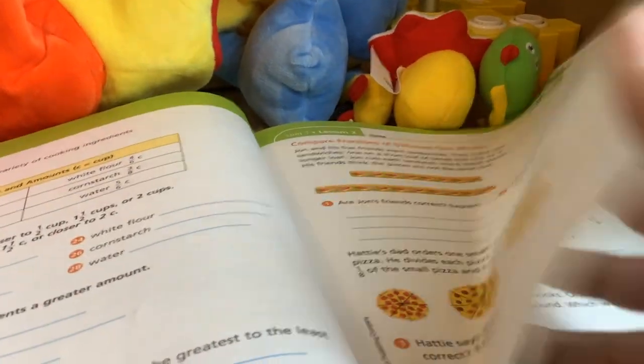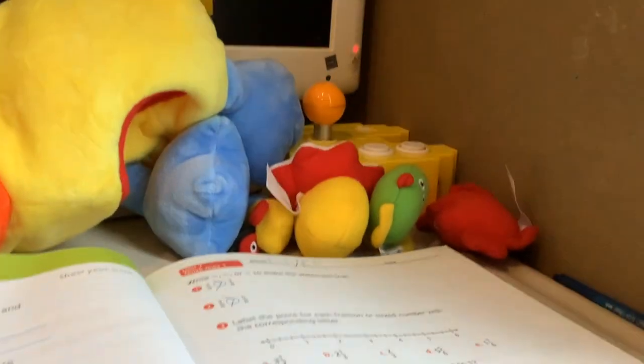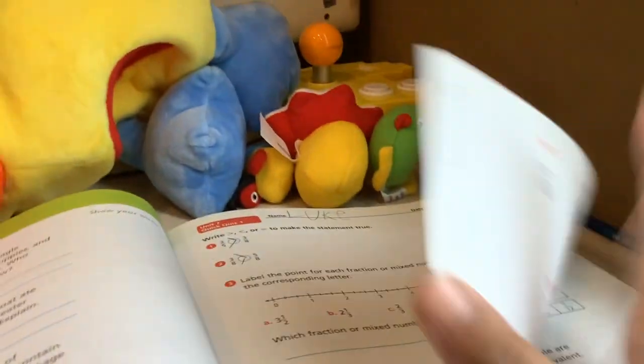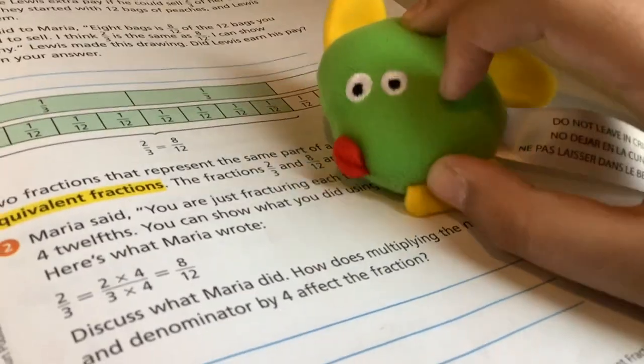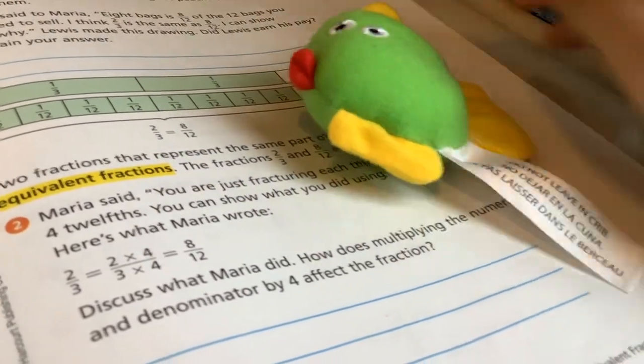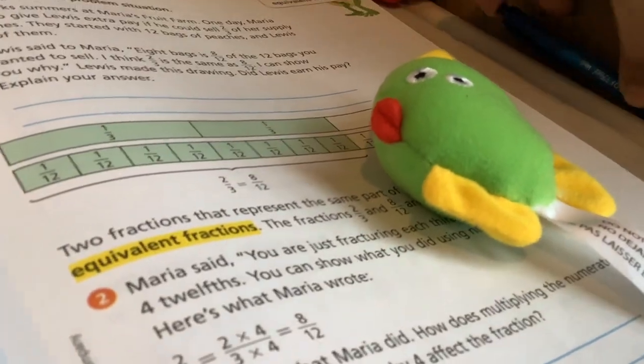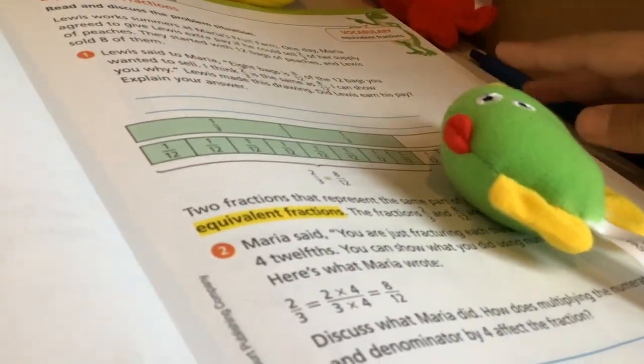I think we already know about this. I think we're getting pretty good at fractions. Now, we are going to check out equivalent fractions, fractions that have the same value.